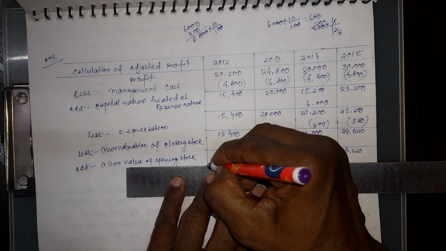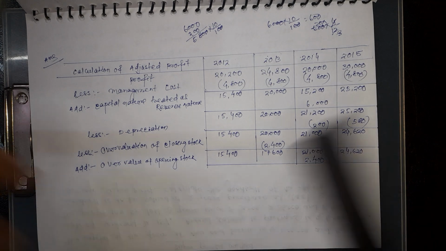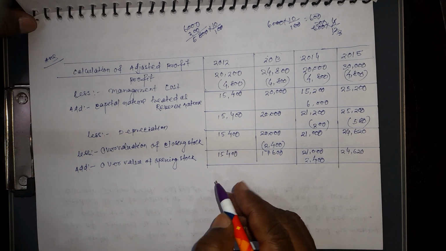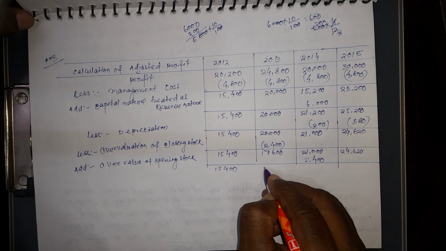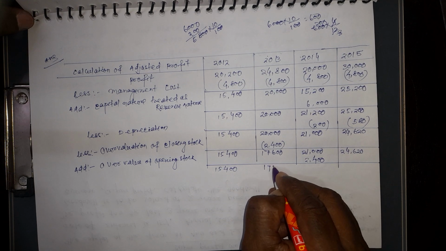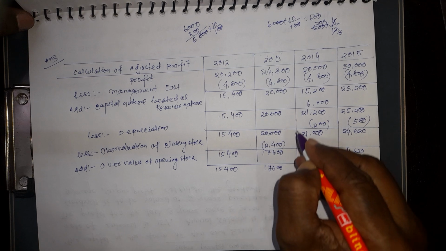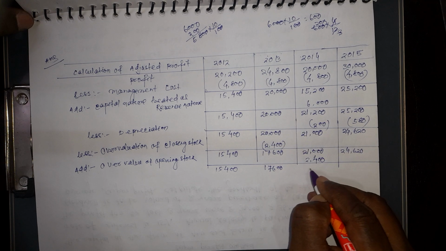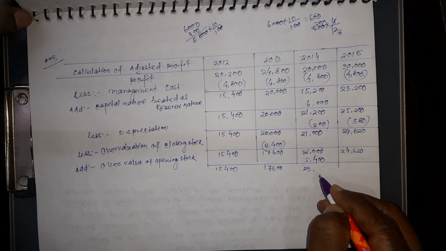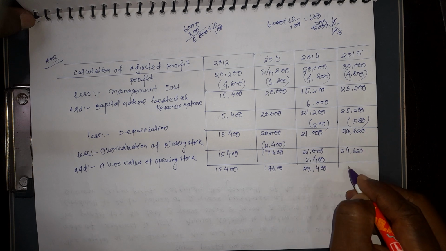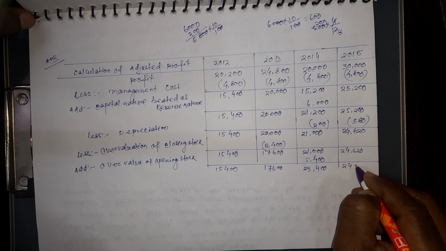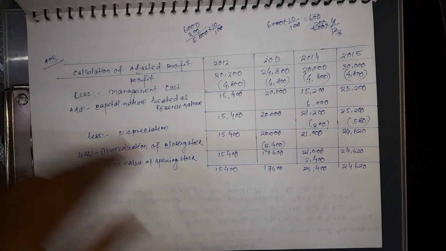So after doing this adjustment, what is the net profit of each year? You will find it for 2012, it will be 15,400. For 13, 17,600. For 14, it will be how much? 23,400. And here it will be 24,620. Here it is given.